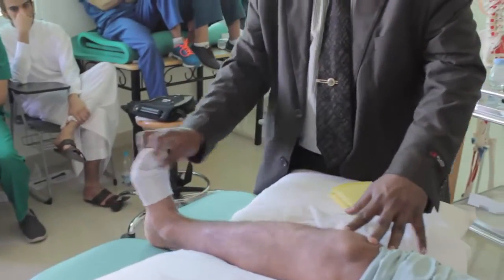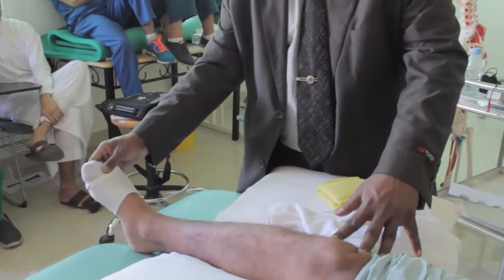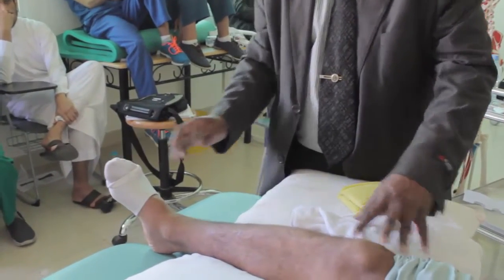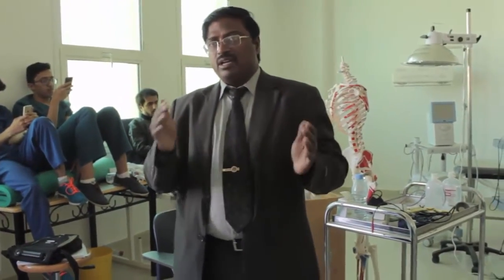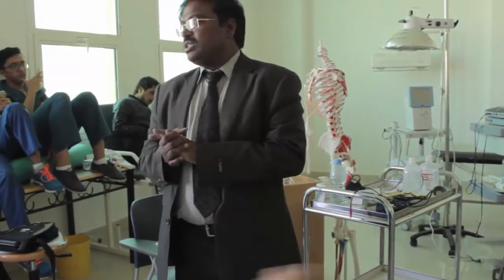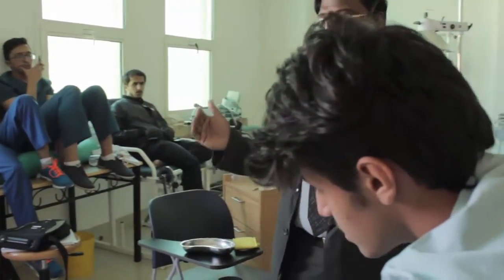When to stop the treatment? Whenever you see fatigue in the muscles, that means initial contraction is full, later on contraction is weak, that means the muscle is getting fatigued. When you see the fatigue in the muscles, you have to stop the treatment, give some time rest, again the next dosage. So this is how you do the duration.